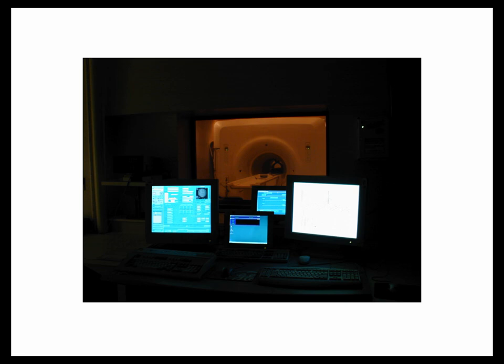In fact, right now, our main limitation is not necessarily the hardware, it's more the biologic limit. If you switch your gradients too fast, then you start getting peripheral nerve stimulation. So we're up against those biologic limits as opposed to hardware right now.